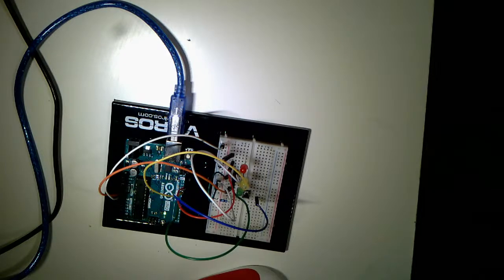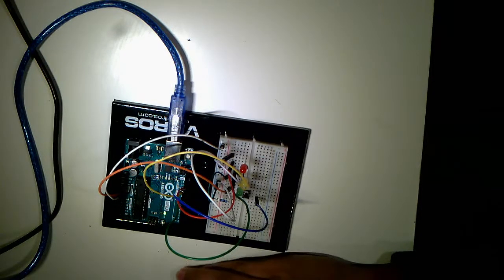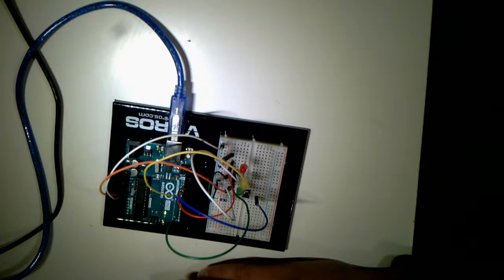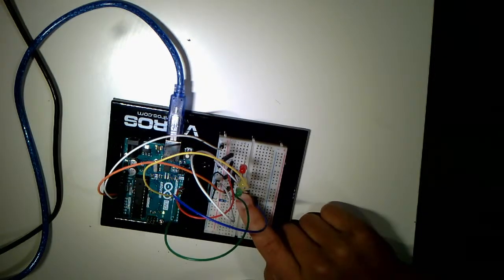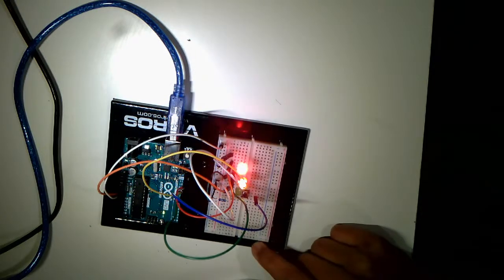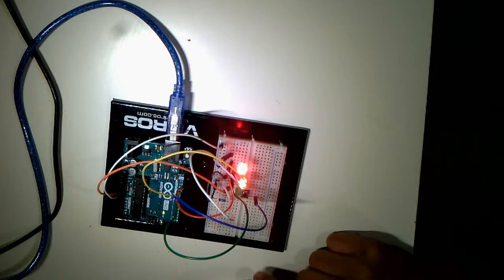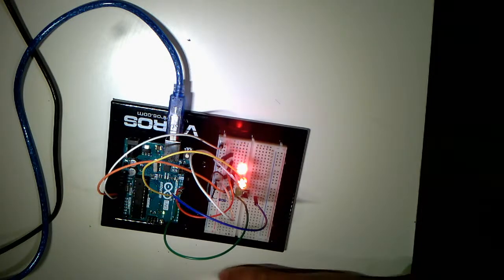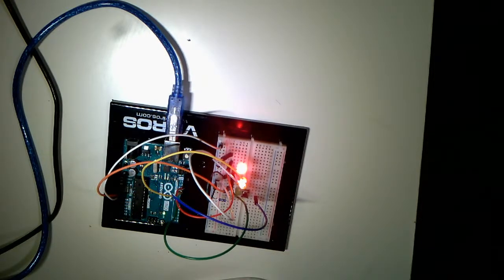Oh, I forgot to add a semicolon in my code. Okay, it's downloaded. So when I press the button, okay, looks like the green LED is short-circuited. Let me just get another LED real quickly.